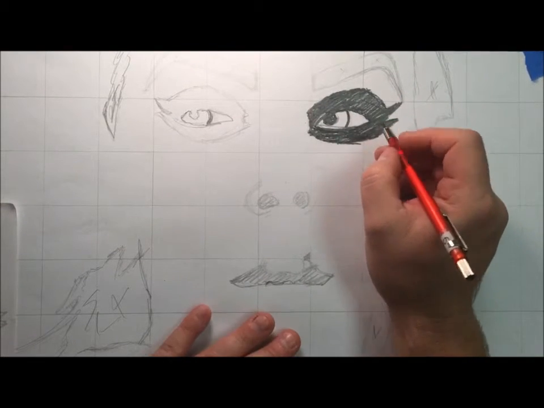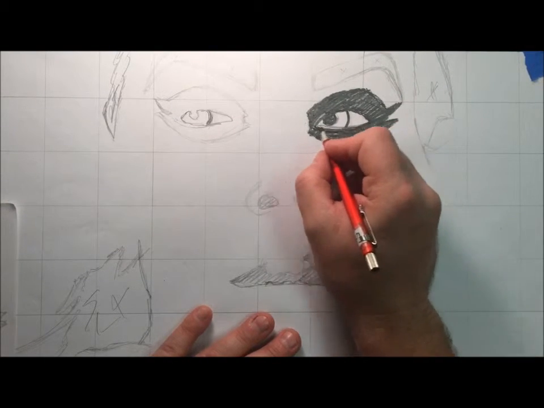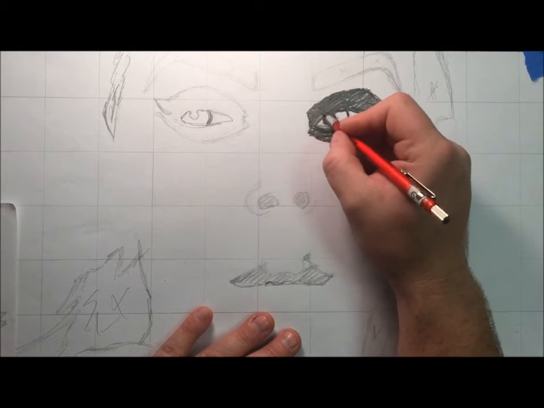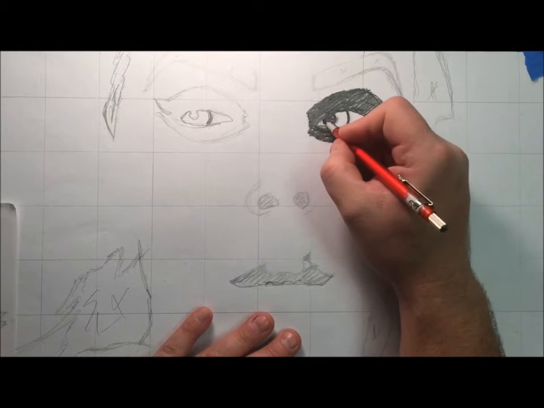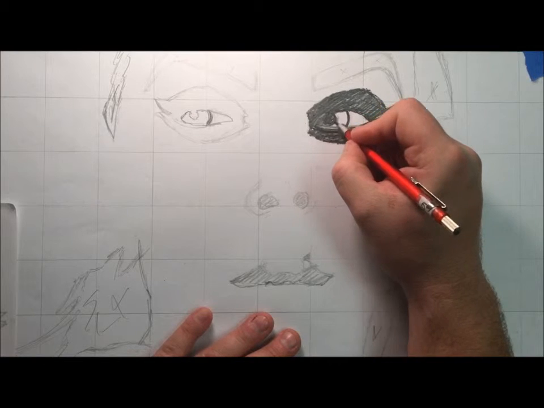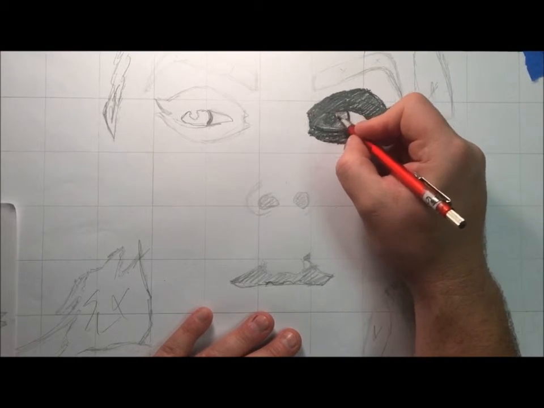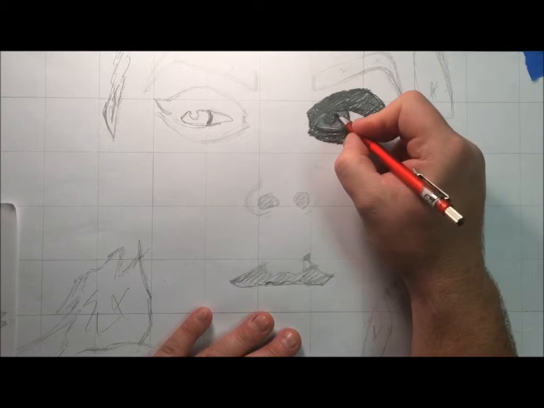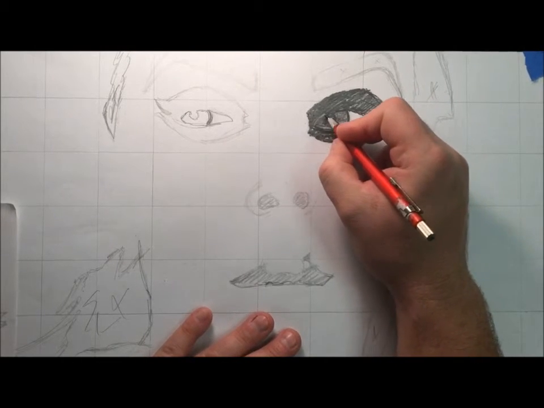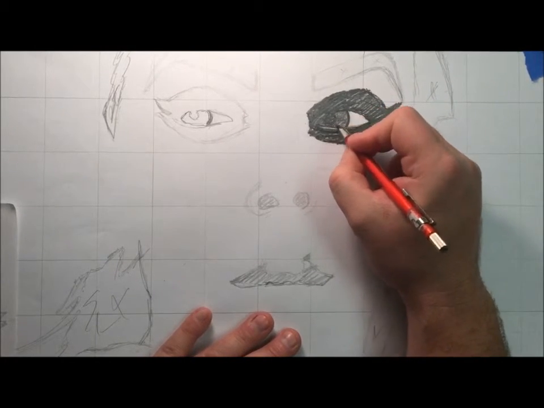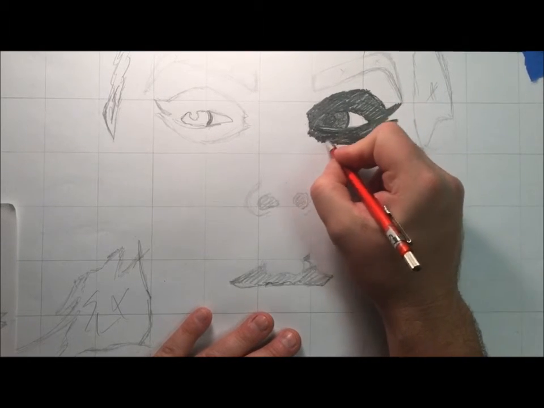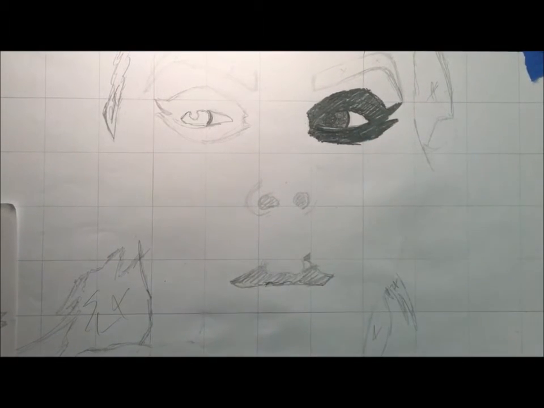If I had to fill in the rest of it the way that it appears, it would be very dark in there, and very dark in here. So something like that. You can see that eye begin to come to life.